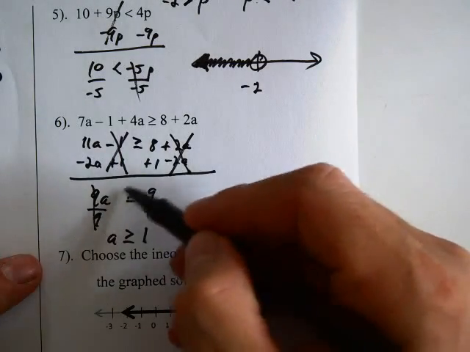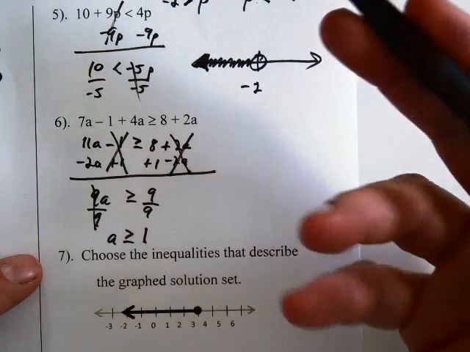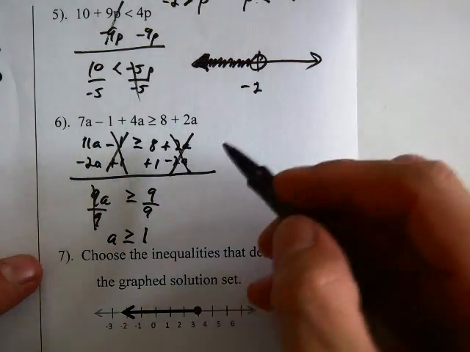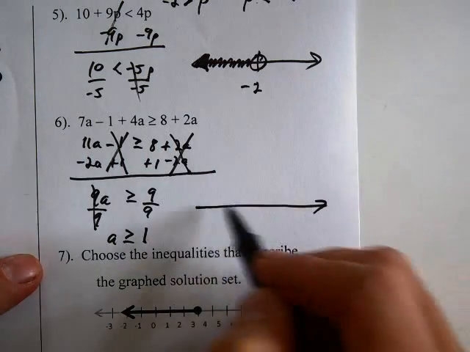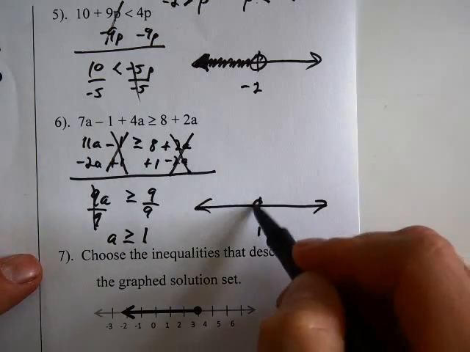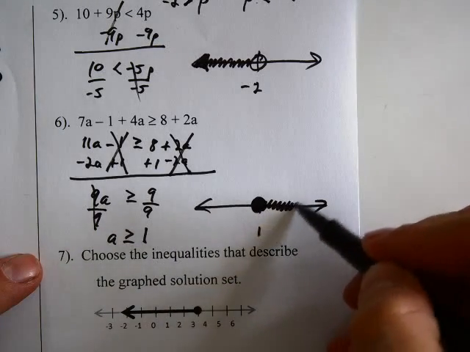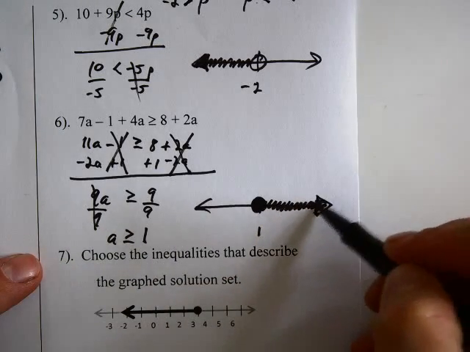Why did I not reverse this symbol? Hey, good job. That's right, I heard you, because we didn't divide by negative. So A is greater than or equal to 1. Greater than or equal to is solid, and greater than or equal to is to the right. Okay?